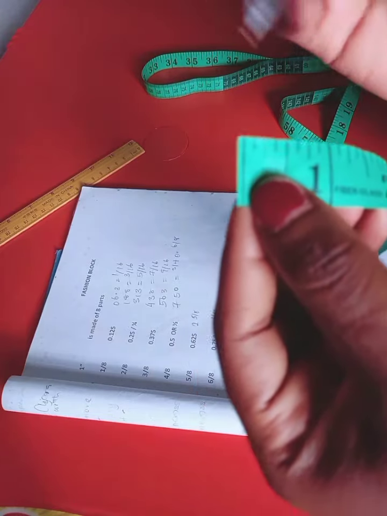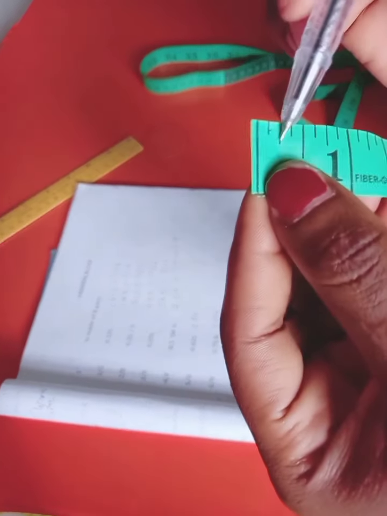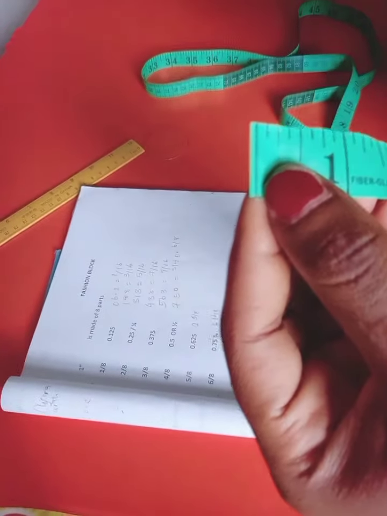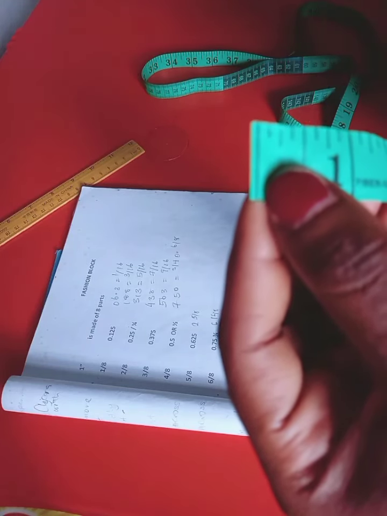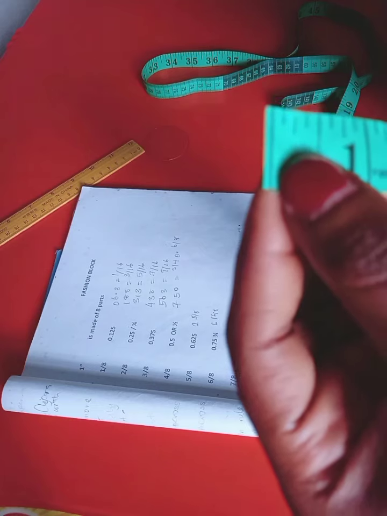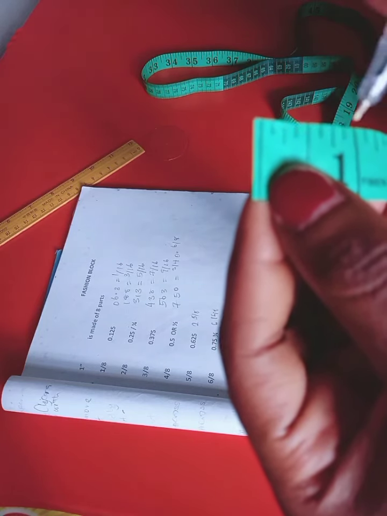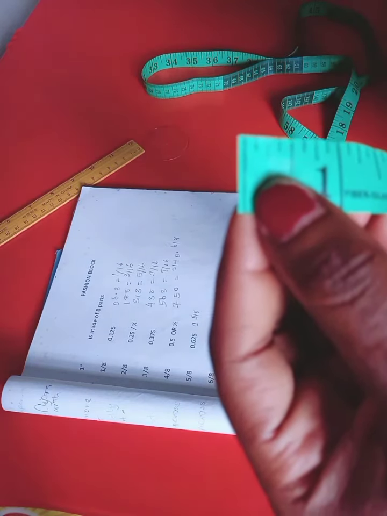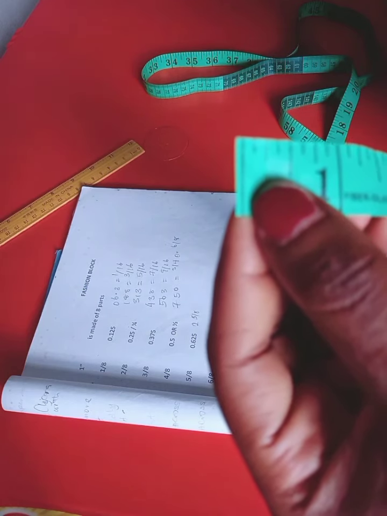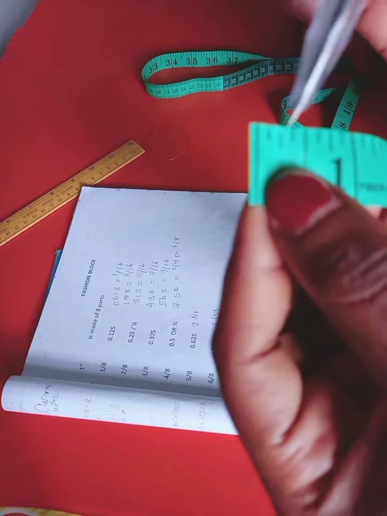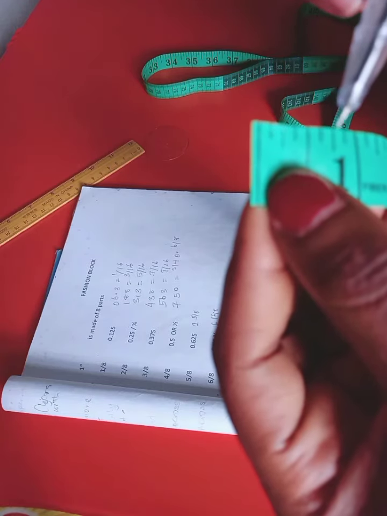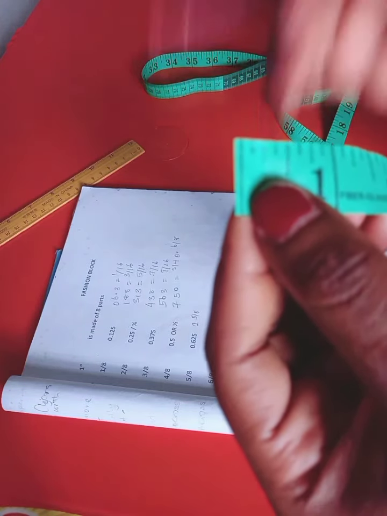You have to start from here. 1 2 3 4. So that is why here becomes the 1/8, 2/8, 3/8, 4/8 or 0.5, 5/8, 6/8, 7/8 or 0.875.